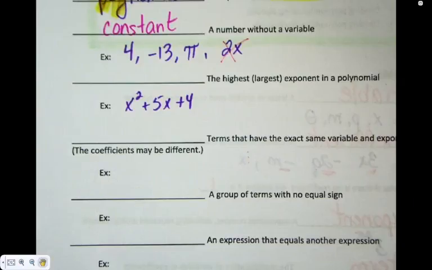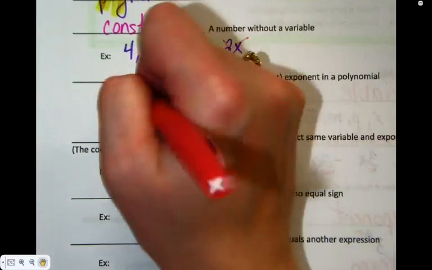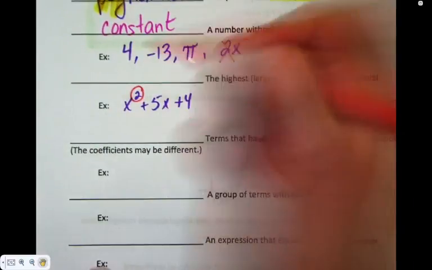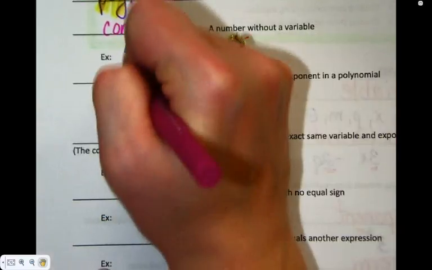There's also variables in this. What's the variable? X. Is there a coefficient? What's the coefficient? Coefficient. 5, it's the number in front of a variable. Is there an exponent? What is it? 2. Is there a constant? What is it? So there's lots of vocabulary words. Specifically what I'm looking for is what is the largest exponent in a polynomial. The largest exponent is 2. It's the largest number that I see that's a superscript. That is called the degree of a polynomial.